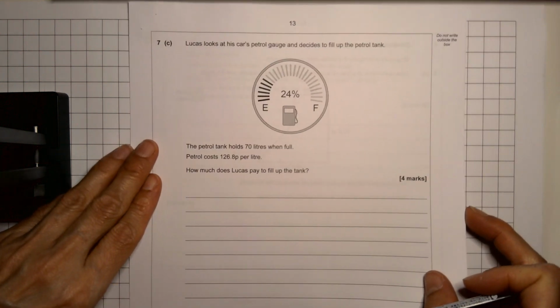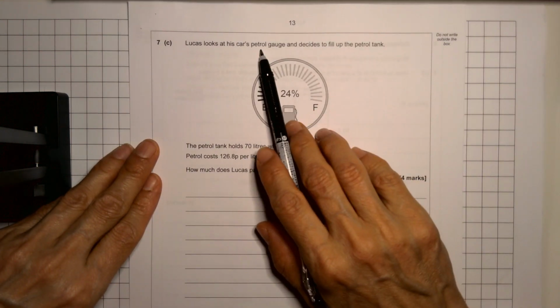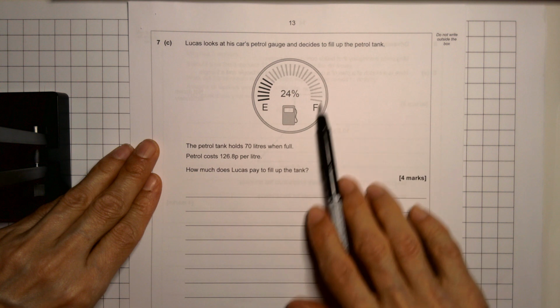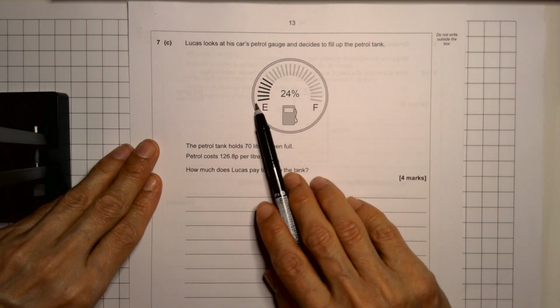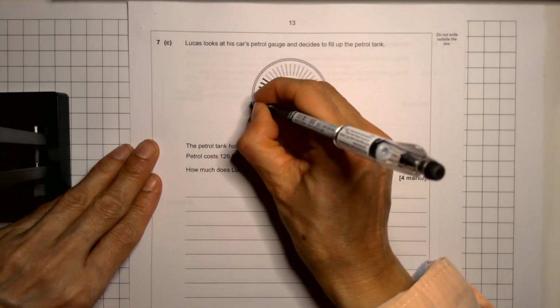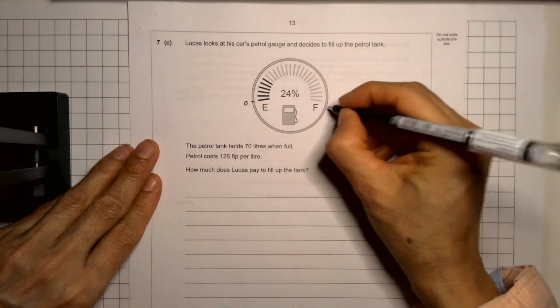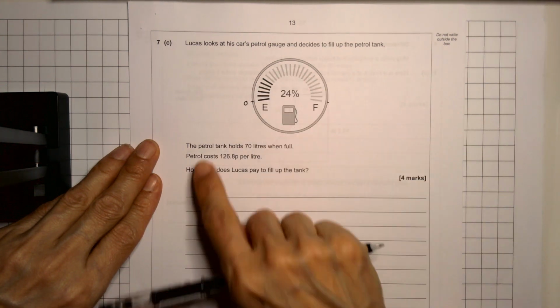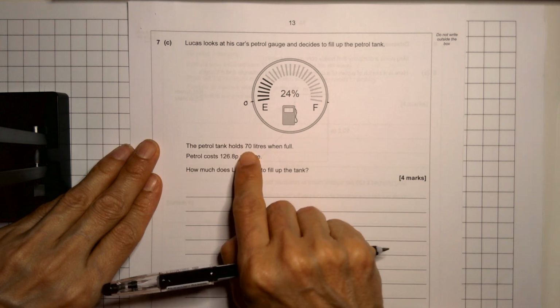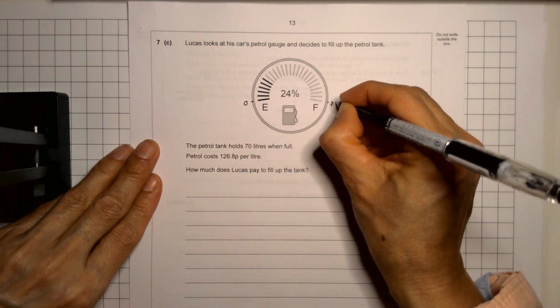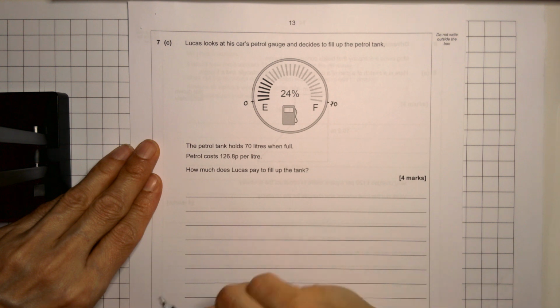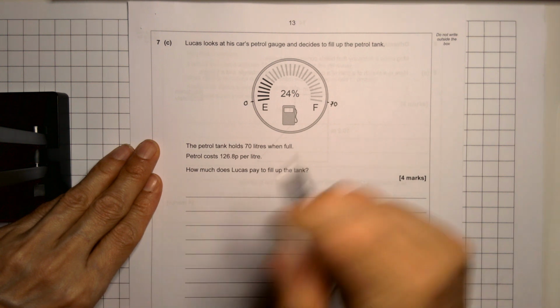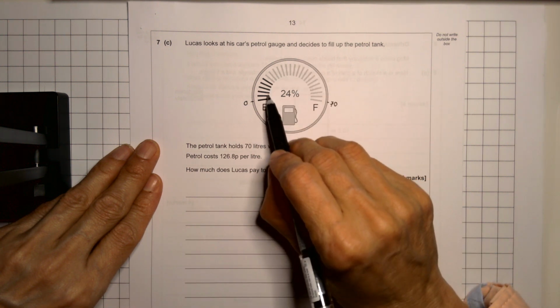7C. 7C is Lucas, and this time he's continuing, but he's working with his petrol. Here is his petrol gauge in his car. Over here is empty, and when it's empty we know it will have nothing in it. And when it's full, they tell us that basically he wants to fill up his car, and they tell us here that his tank holds 70 litres. So when it's full, we know it will hold 70 litres. Okay? But we can tell it's not full. At the moment, it's only a little bit full.